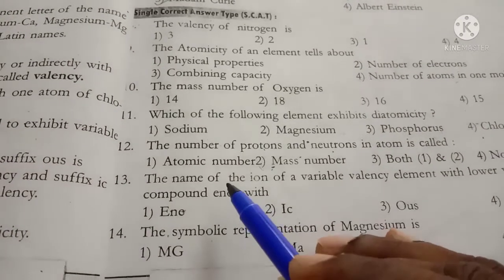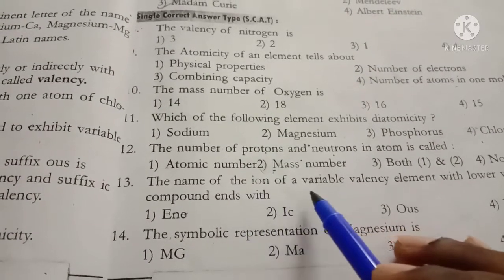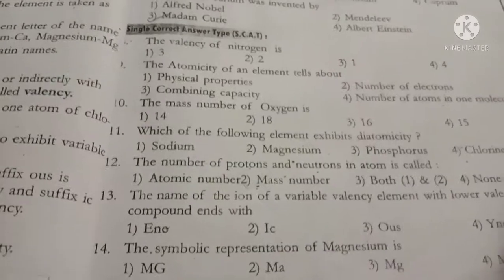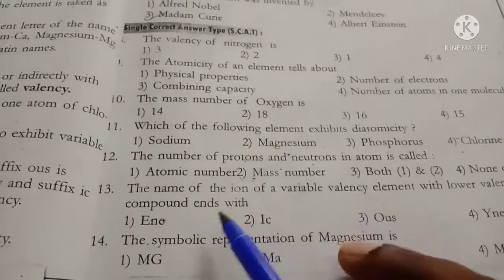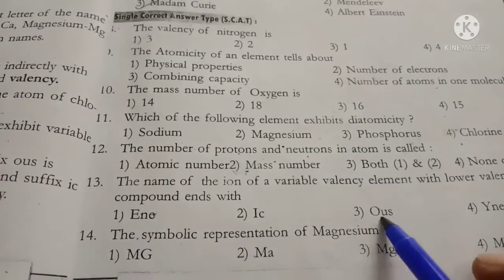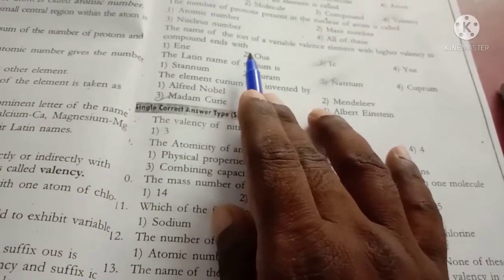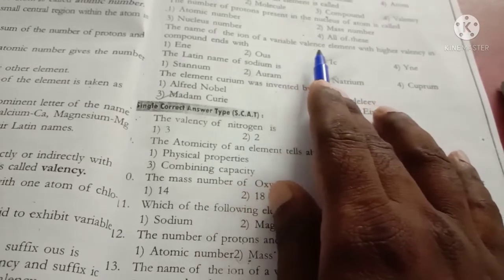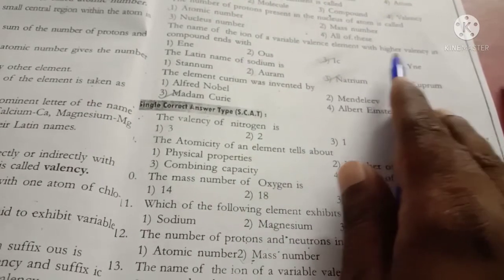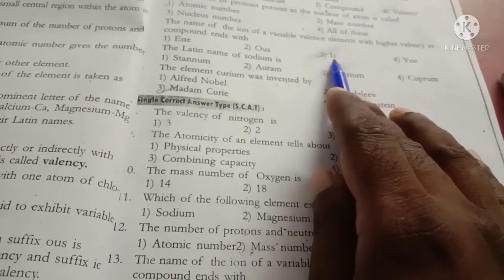Okay, next, the name of the ion of a variable valency element with lower valency in a compound ends with OUS. See here, the name of the ion of a variable valency element with higher valency in a compound ends with IC.